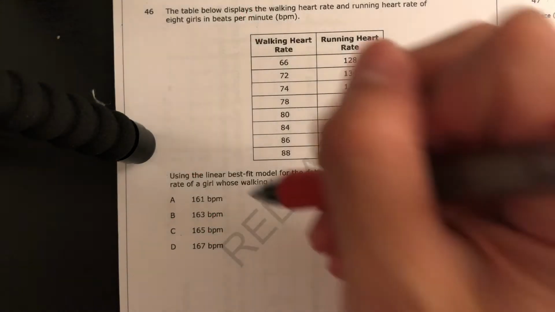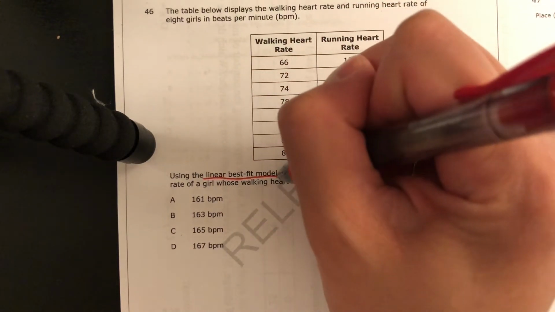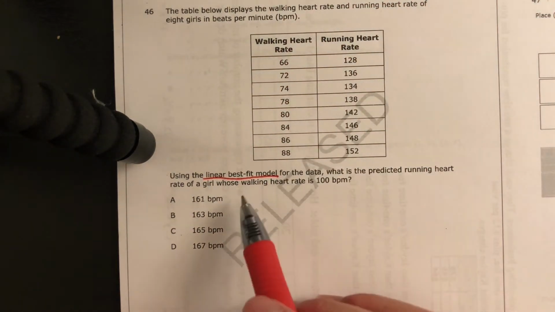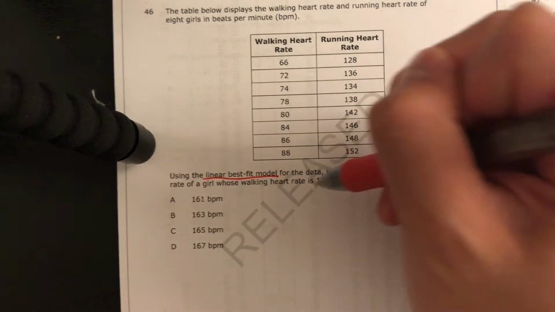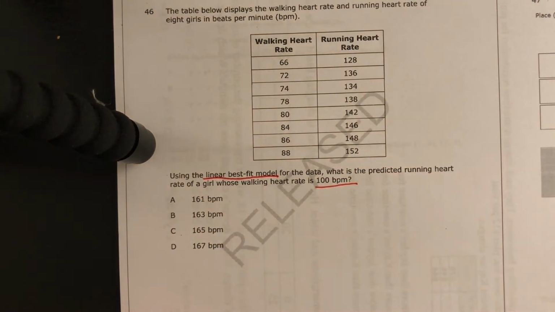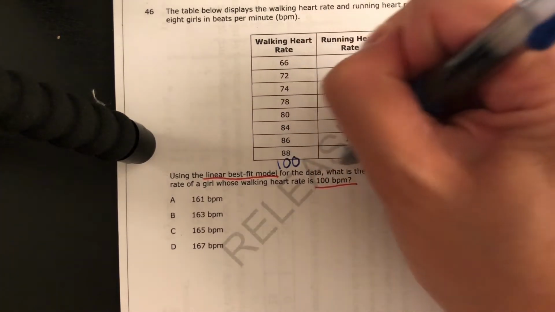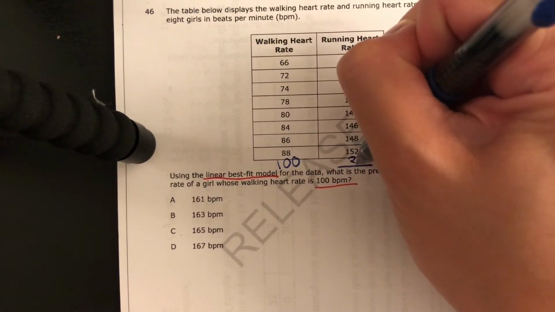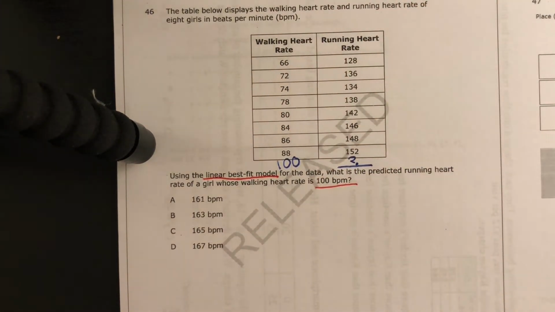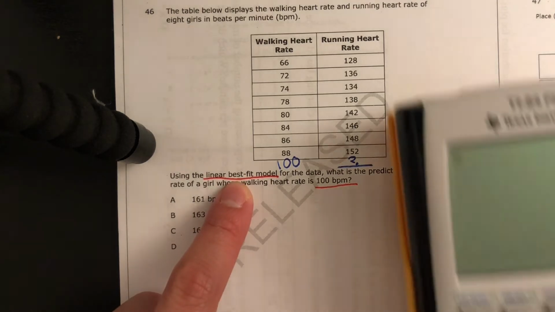In this problem, we're asking first to find the line of best fit and then predict what it would be for a girl who has a walking heart rate of 100 BPM. So 100 BPM goes in this category, 100. It's asking what would the y value be. First step is I need to find this line of best fit.